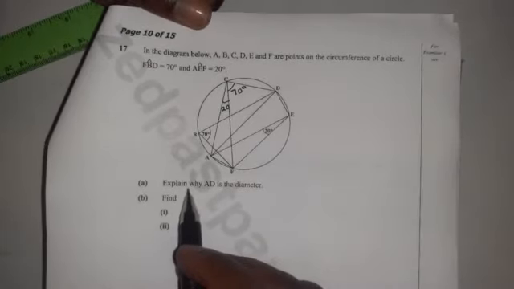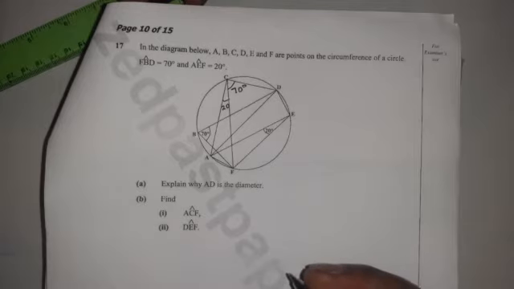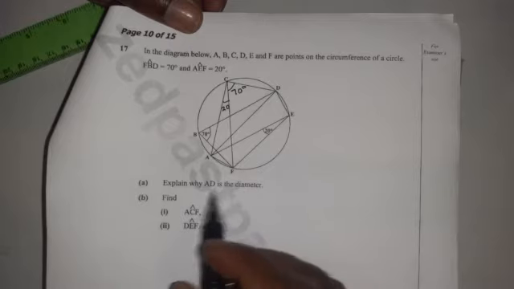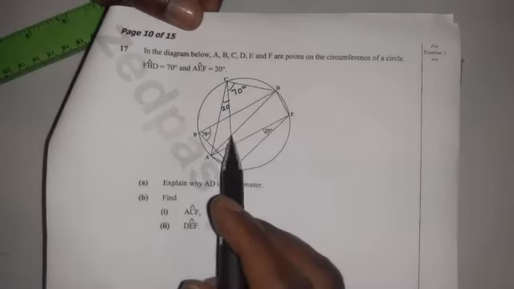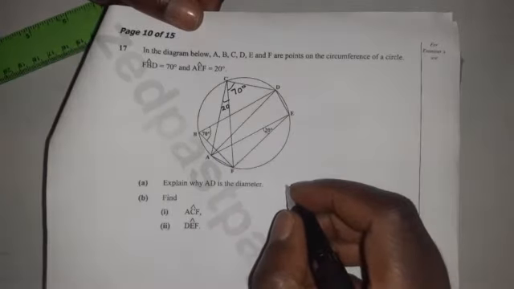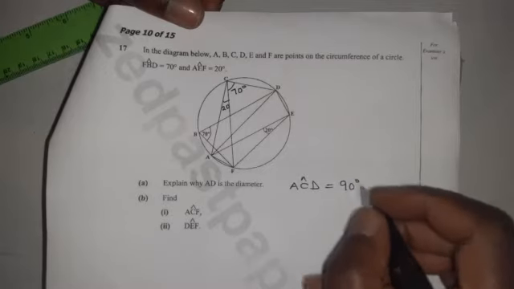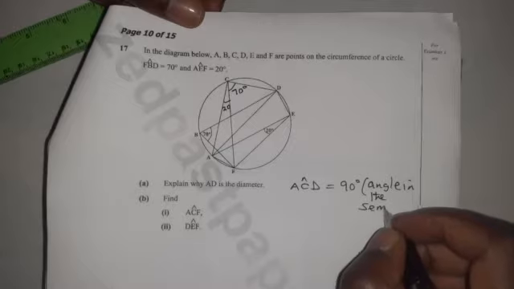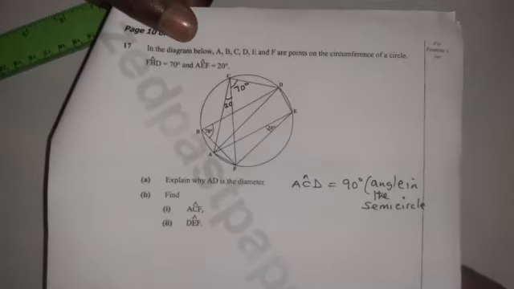So then let's come to explain why AD is a diameter. What is a diameter? A line that divides the circle into 2 equal parts. And in circle theorems, this is justified by, do we have, because we say the angle in the semicircle is 90 degrees. So do we have any angle which is 90 degrees in the semicircle? Yes. After we worked out these two, we found out that angle ACD is equal to 90 degrees. So this is an angle in the semicircle. Okay, so that is justified there. All right.